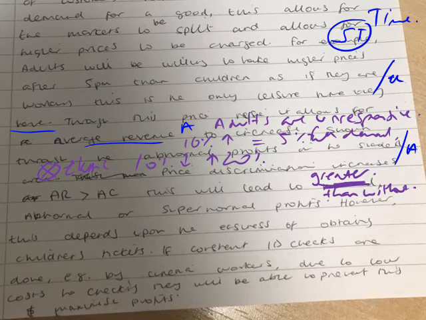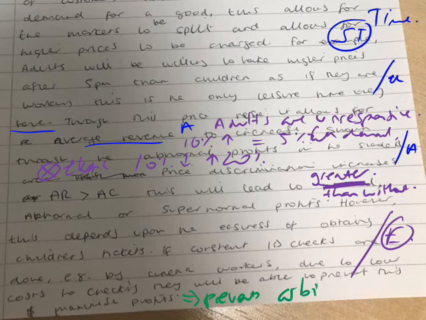However, this depends upon the ease of obtaining children's tickets. If consistent ID checks are done, e.g. by cinema workers, due to low cost checking, they'll be able to prevent this and maximise profits. Yes, again, just in terms of specific economic key terms, you would say that prevents arbitrage, or it prevents market seepage, which is that kind of moving between markets.